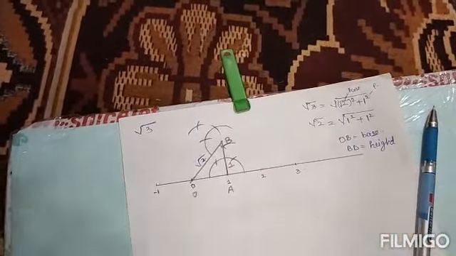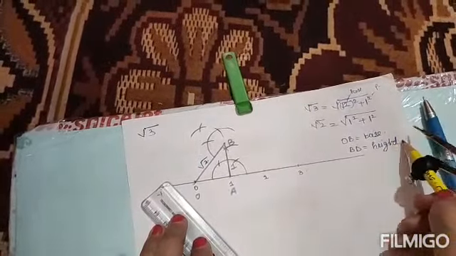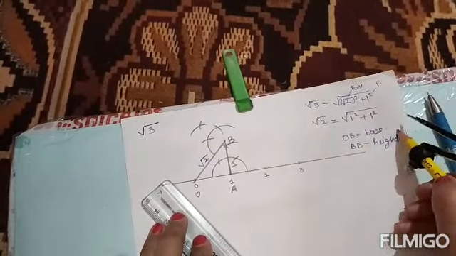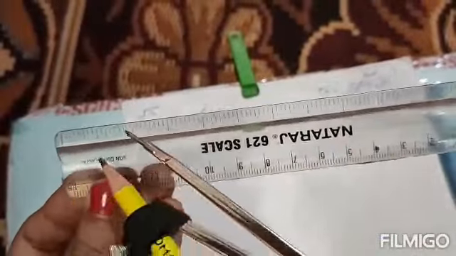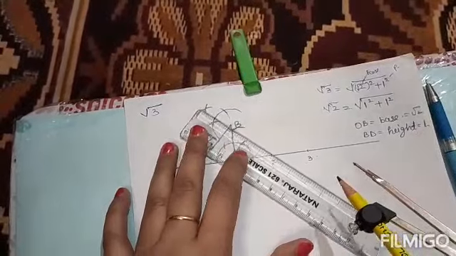This is 90, and again we have to draw height of 1 centimeter. This is of root 2 base. From here to here, it is 1 distance.